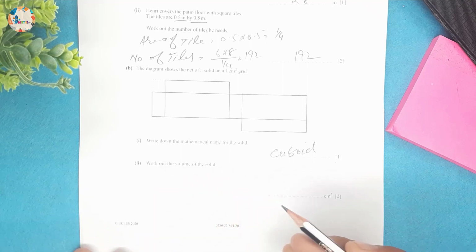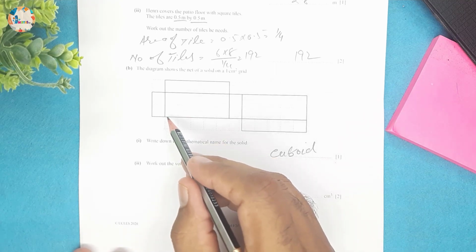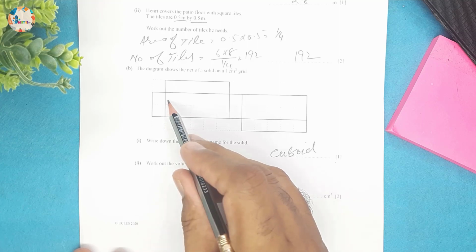Work out the volume of the solid. So the volume of the solid will be what? This will be 2 units.